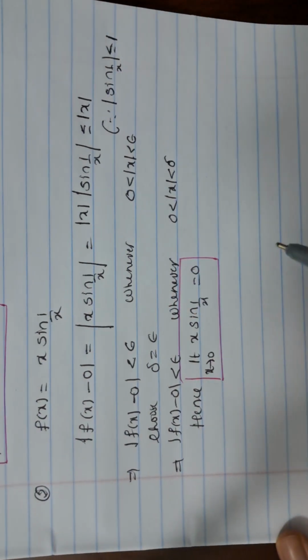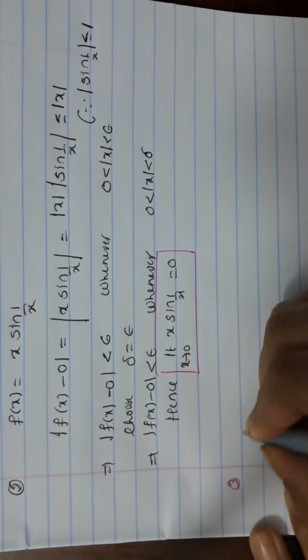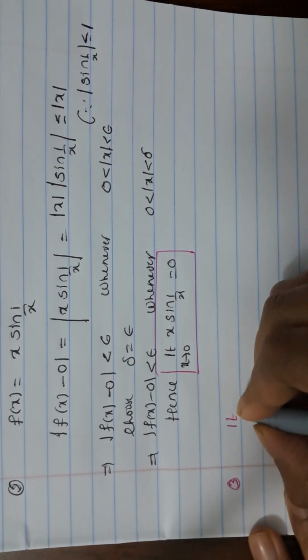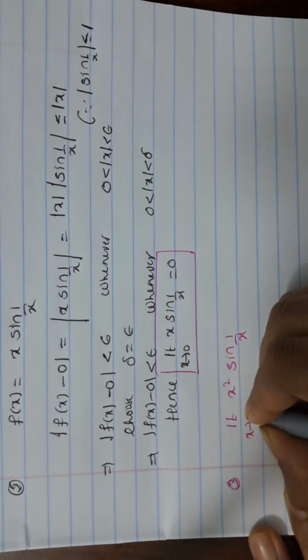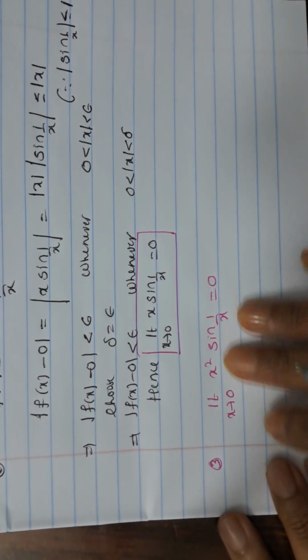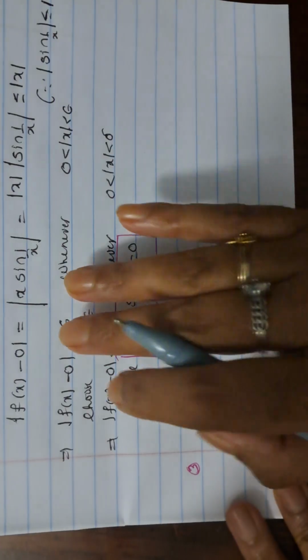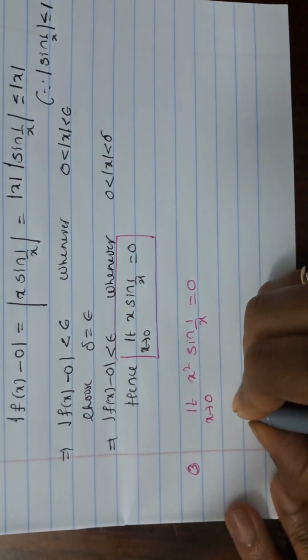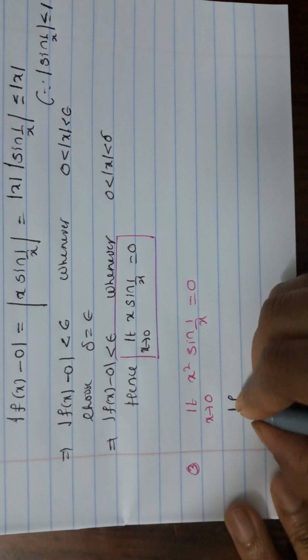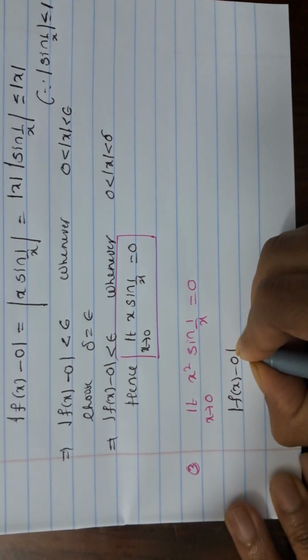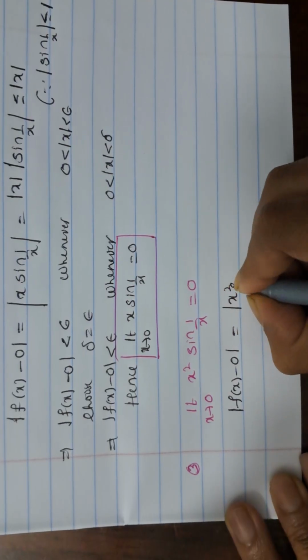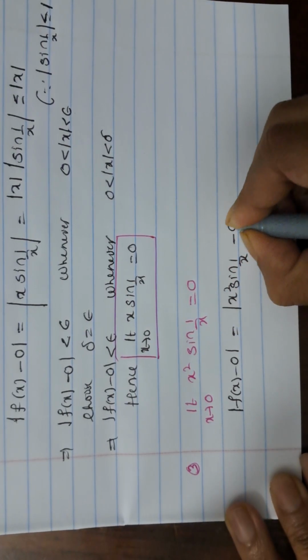Now similarly, the third one, we have to show that limit of x square sine 1 over x as x is tending to 0 is equal to 0. Okay, to show this, again we will go with the same format as this one. So here, as it has to tend to 0, let me take this as f of x function. The limit is 0 here, so modulus of f of x minus 0 is equal to modulus of x square sine 1 over x minus 0.